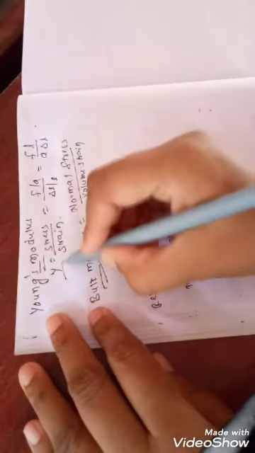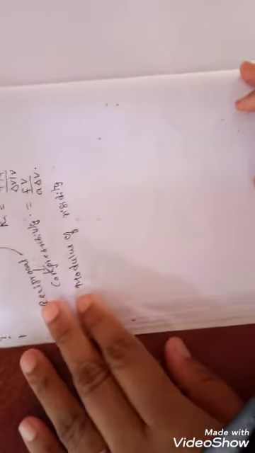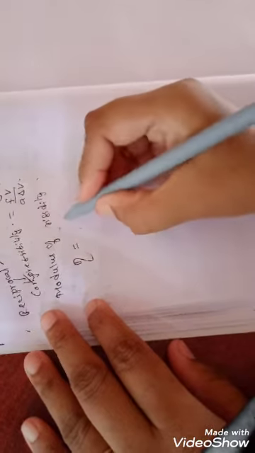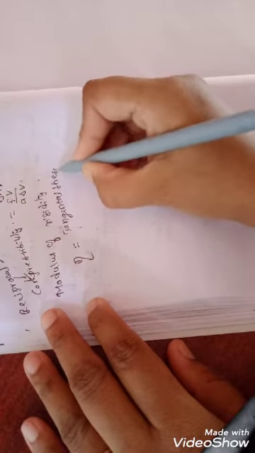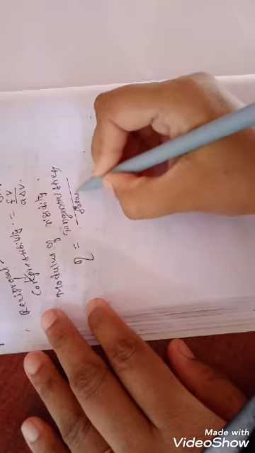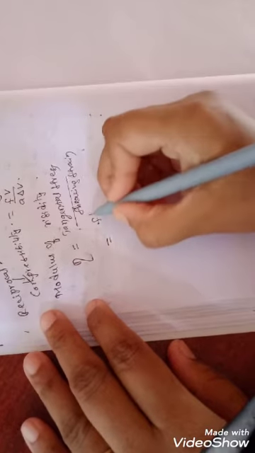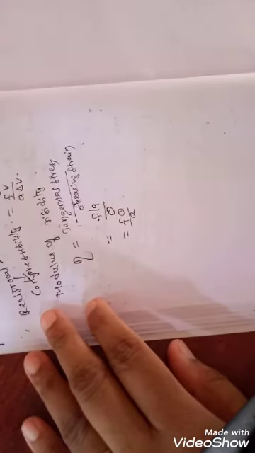Next one, modulus of rigidity. I forgot to inform: Young's modulus is indicated by Y, bulk modulus by K, and modulus of rigidity by eta, which is equal to tangential stress by shearing strain. Right? That is equal to F by A by theta, or F by A theta.